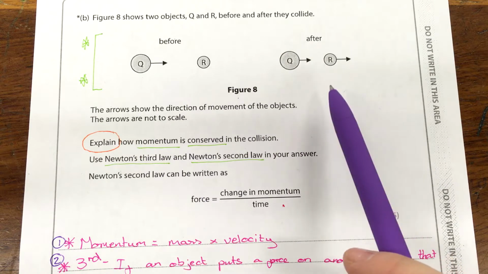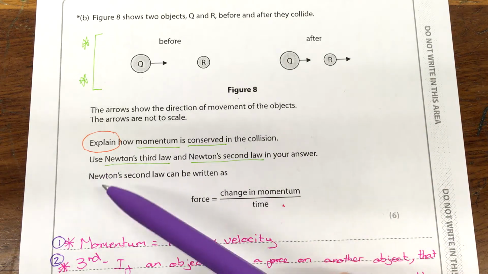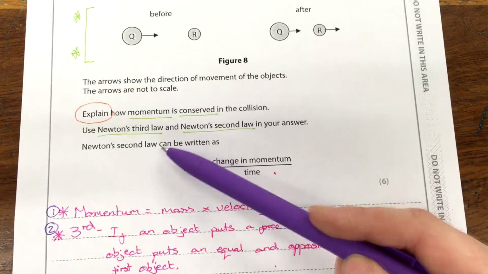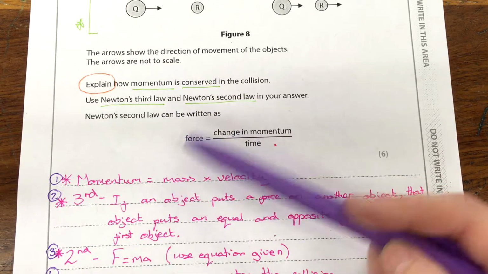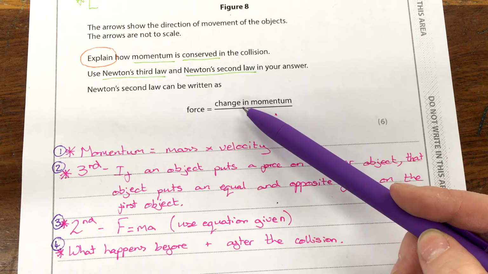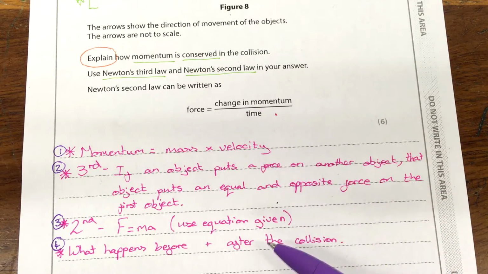So if we've got a collision, momentum is conserved. Because that's not explaining, that's just describing what's happening. Have I said I'm going to talk about the third law? Yes. Second law? Yes. Have I used this equation? I've said I'm going to. So this sort of acts like a little aide-memoire for me of what I need to include.